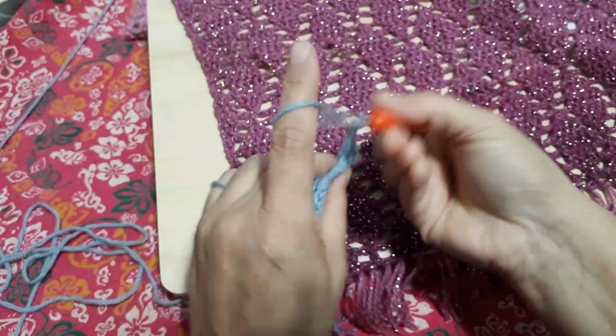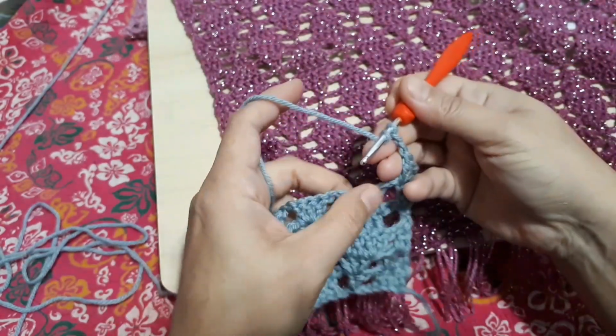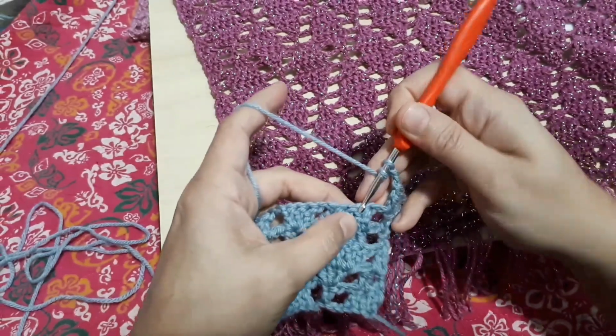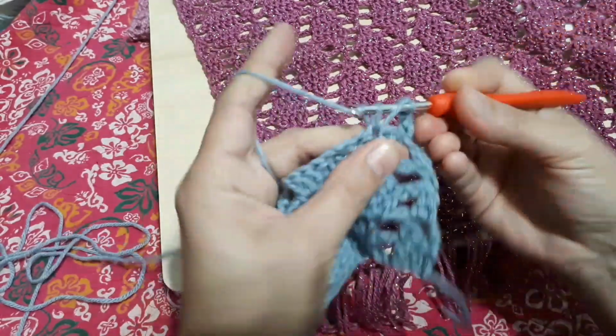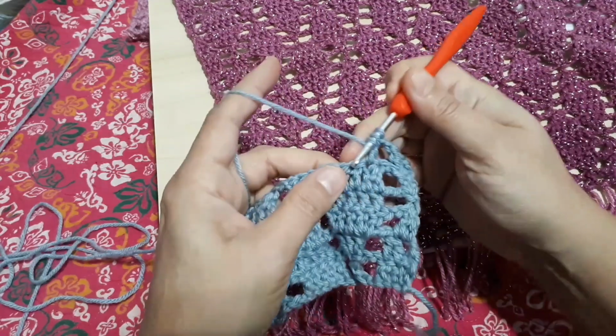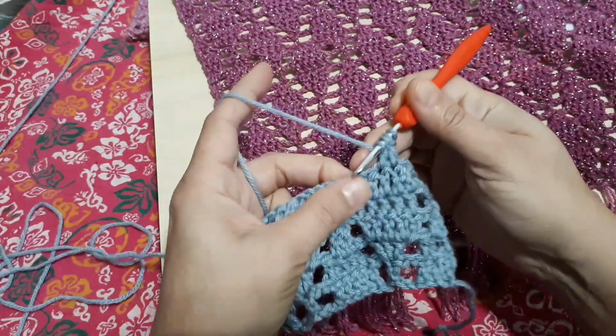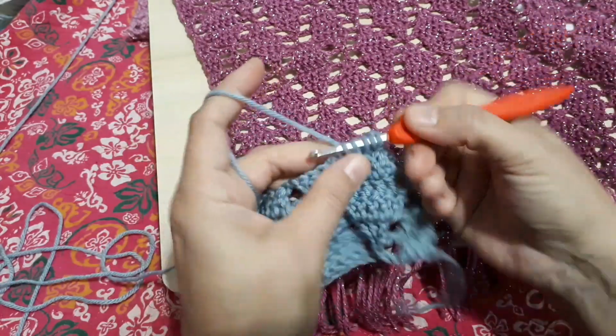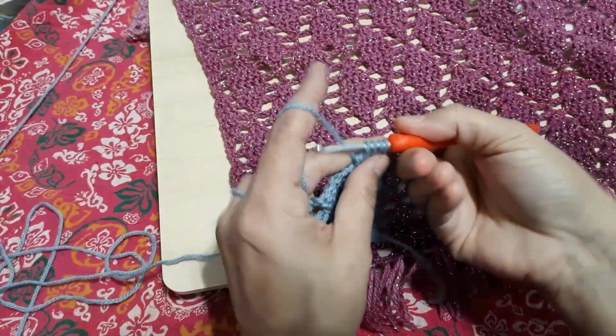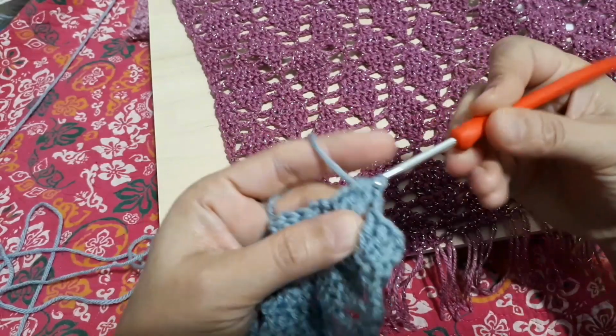then chain 2, and here we are decreasing and we have 3 stitches here now. So what we'll do is we'll double crochet 3 together. So we'll be doing half the stitch in all the 3 stitches. Now we have 4 loops on the hook, and pull through all the 4 loops.